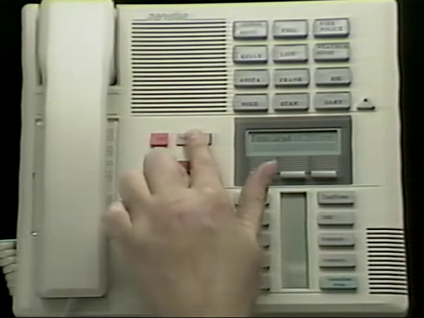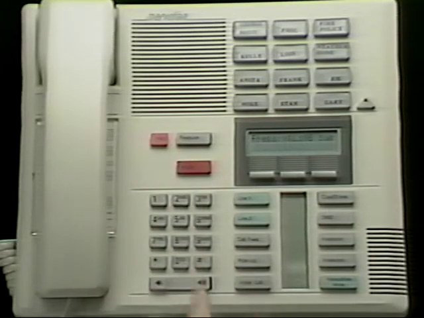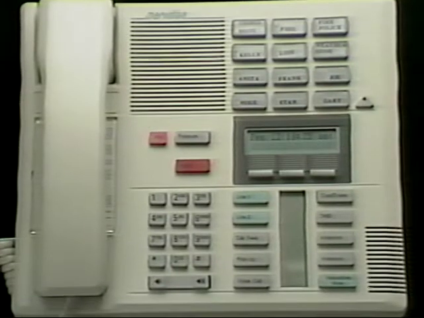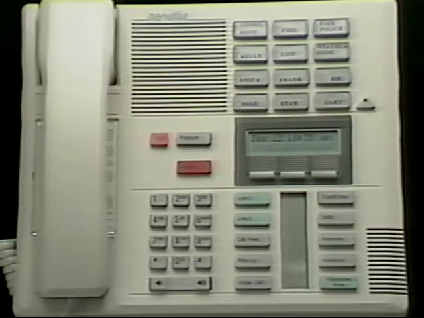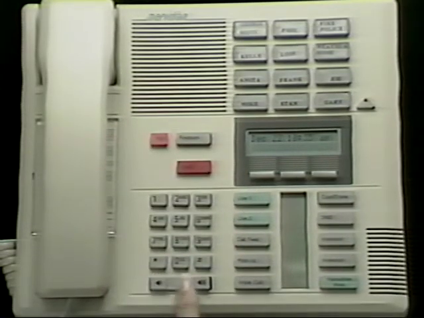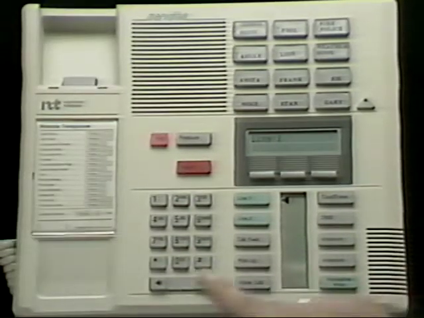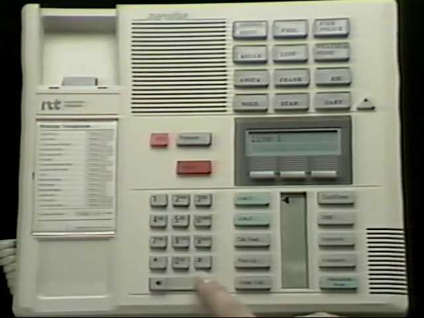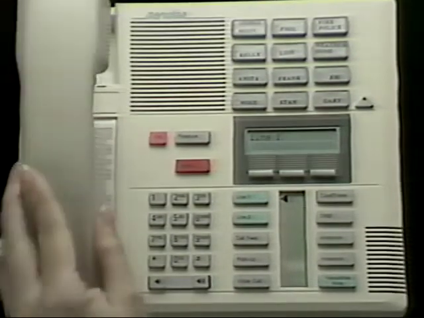Okay, so I press feature, star 80, and the volume button till it's as loud or as soft as I want it. Right. Then it says here to adjust the volume of the set speaker, I can press soft or loud while I'm on the phone. Now, if I'm using the handset, the volume bar adjusts incoming conversation. Exactly. What a handy feature.